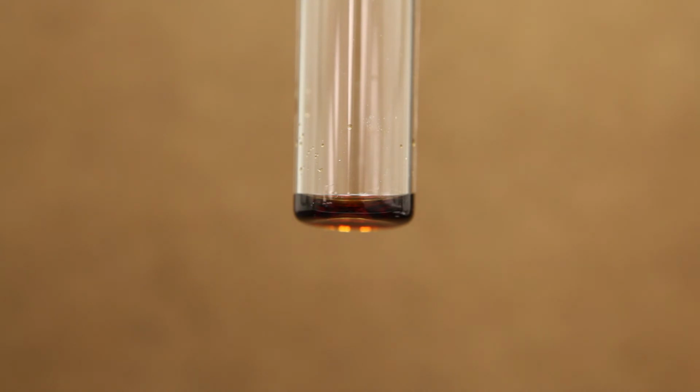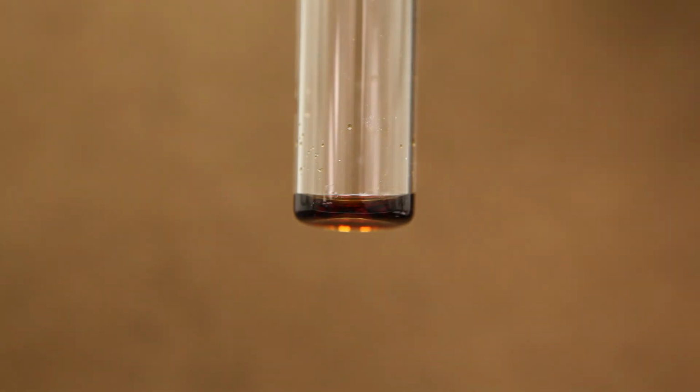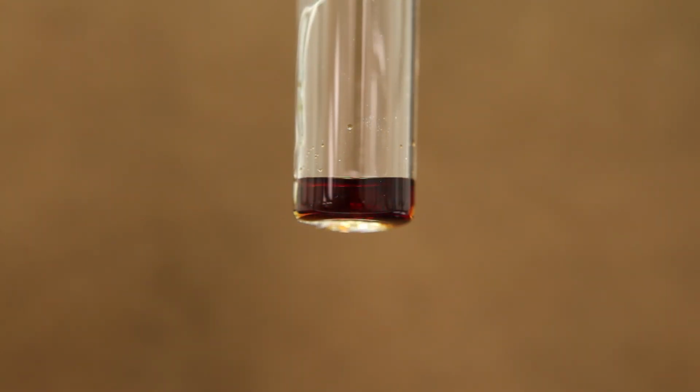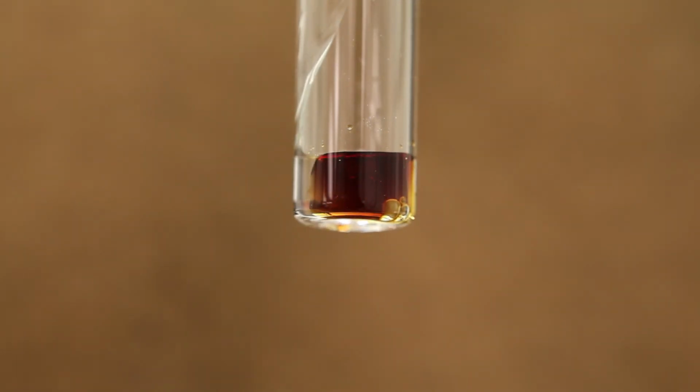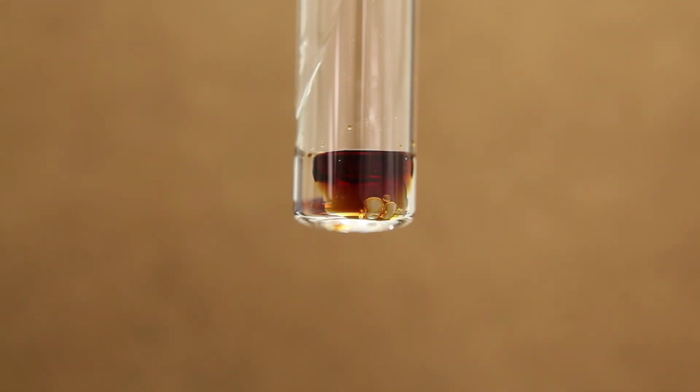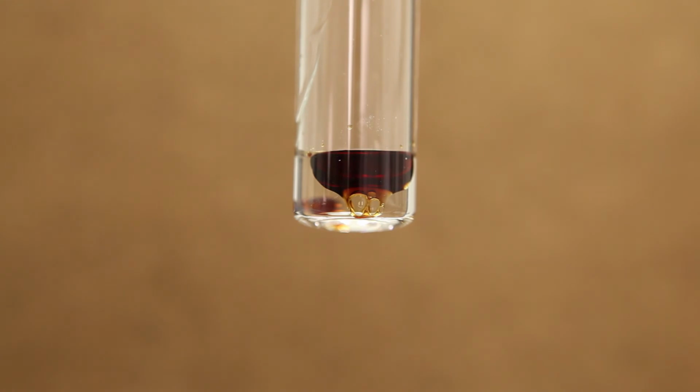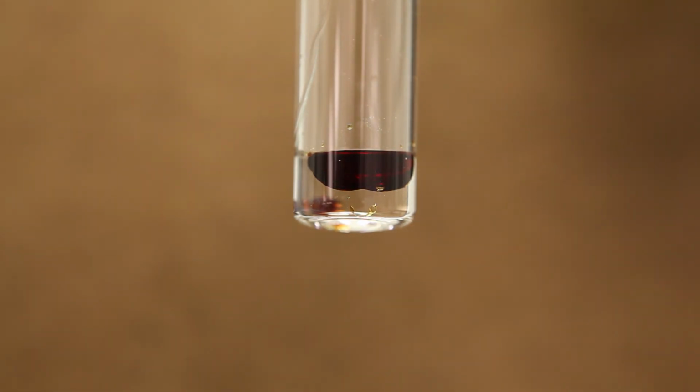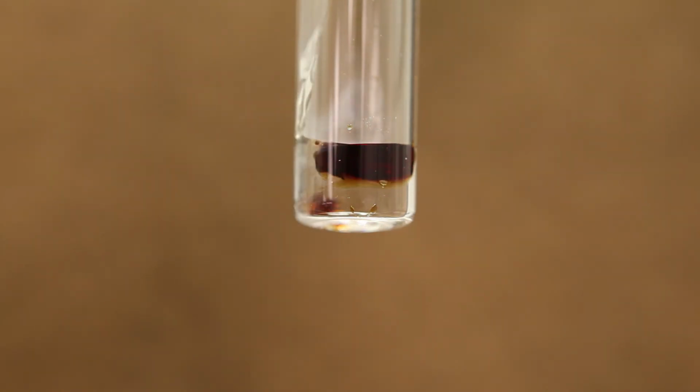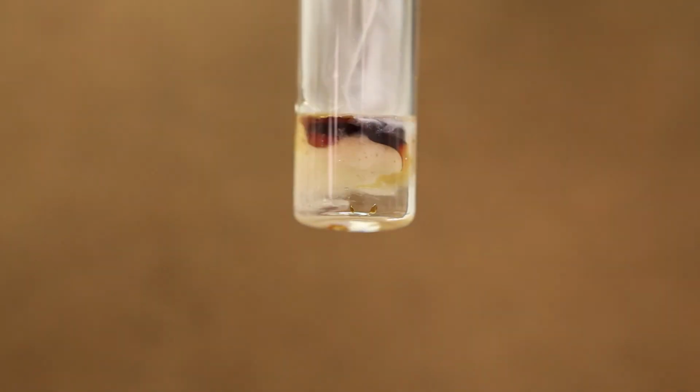When we add concentrated hydrochloric acid, we notice that the amine goes into solution as it forms a water-soluble salt. When we add sodium hydroxide, we notice that the amine precipitates out.